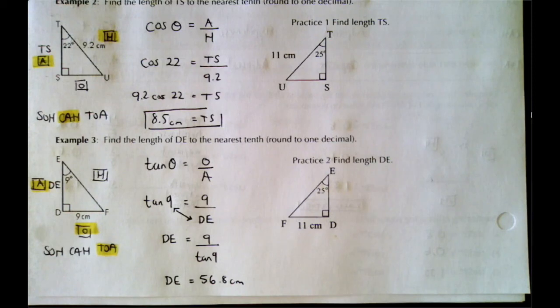Okay, that's it for solving for sides. Try some practice questions, practice 1 and practice 2. Check your answers on the course website. And be sure to watch part 3 where we solve for angles.